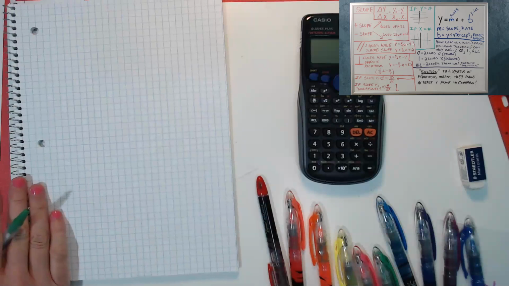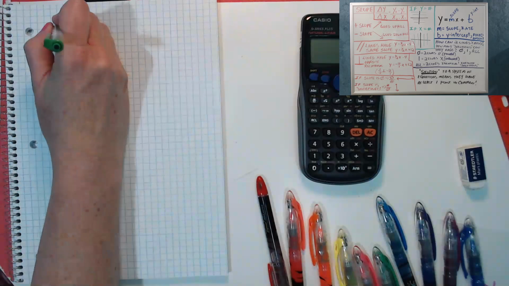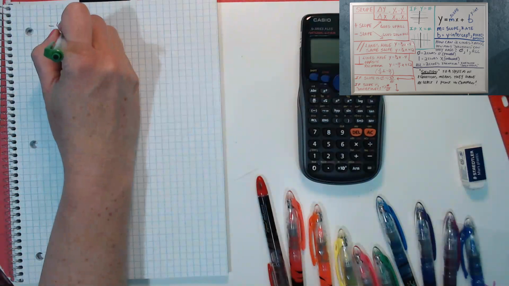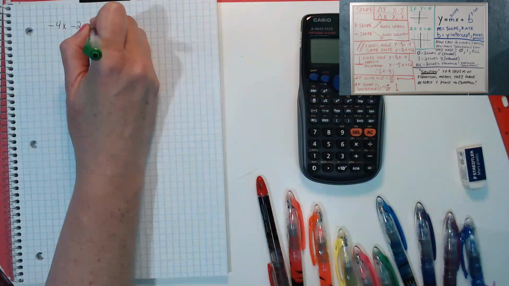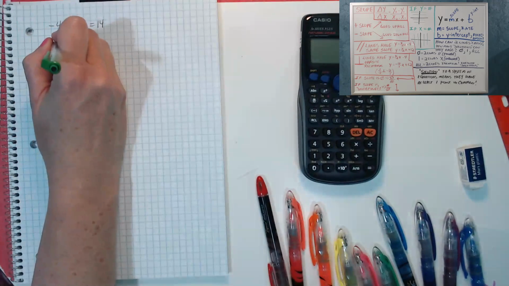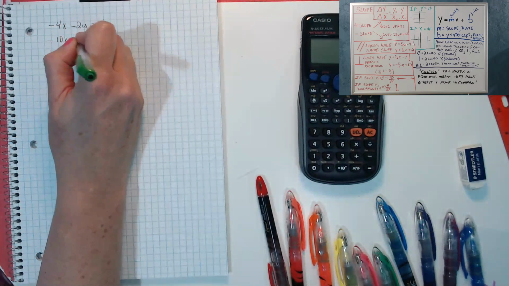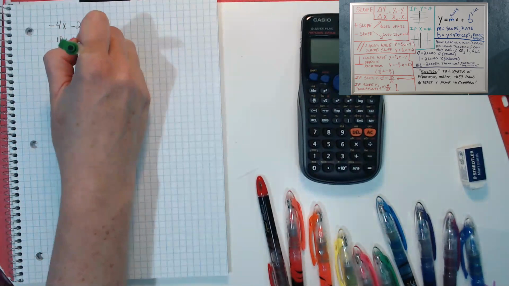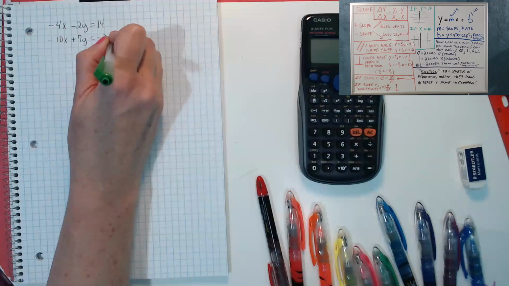For instance, let's do a problem such that -4x minus 2y equals 14, and -10x plus 7y equals -25.